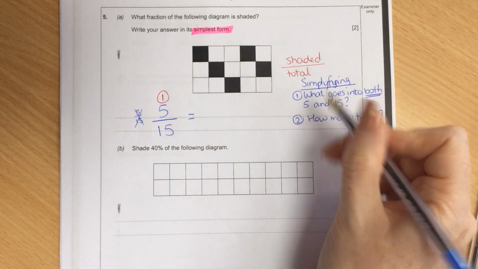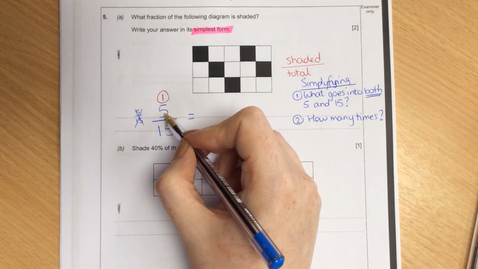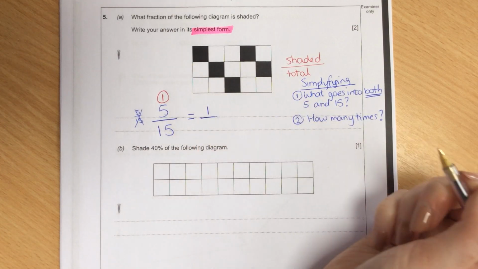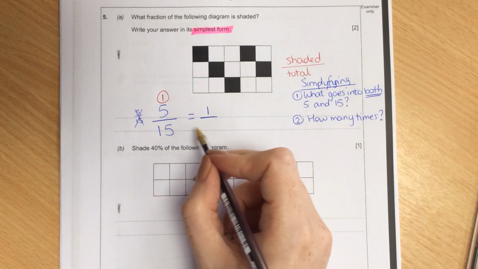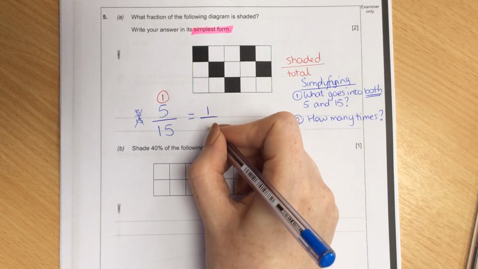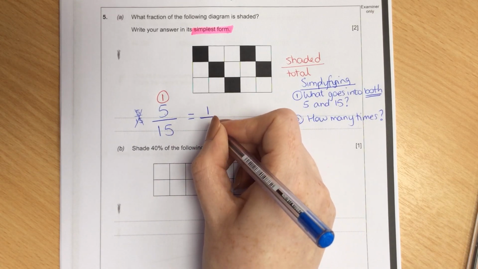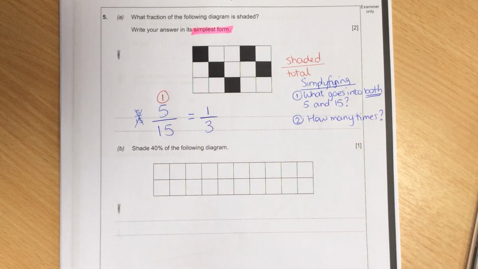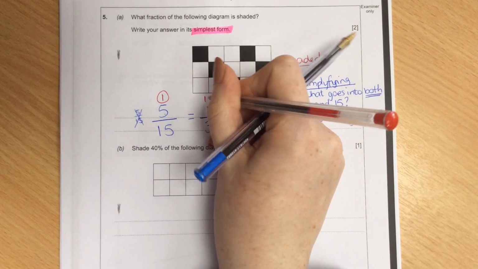So I now ask, how many times does 5 go into 5? Well, that's once, so that's my new top number, my new numerator. And how many times does that 5 go into 15? That would be my new bottom number. 5 goes into 15 3 times. So my simplified fraction is then 1 over 3.